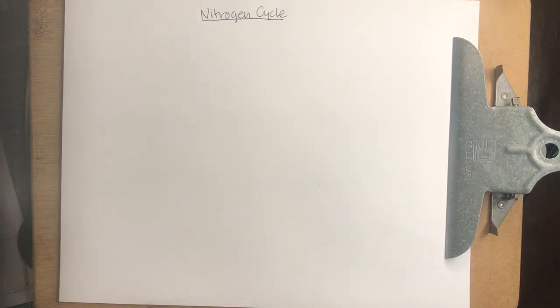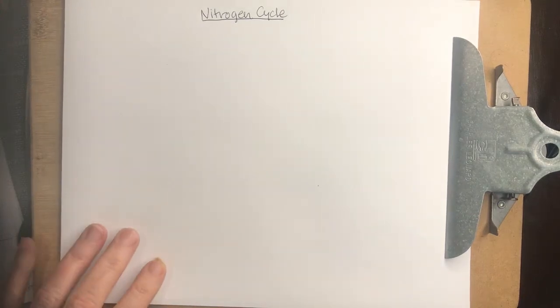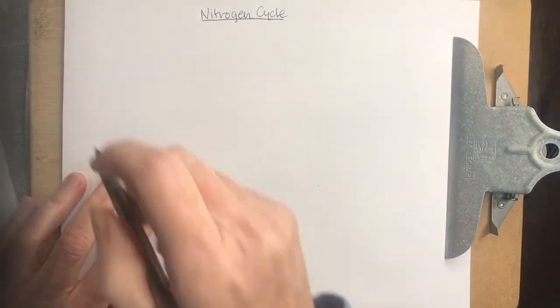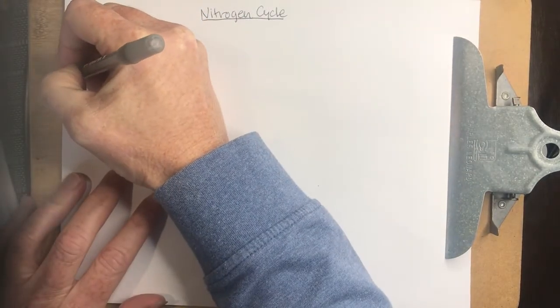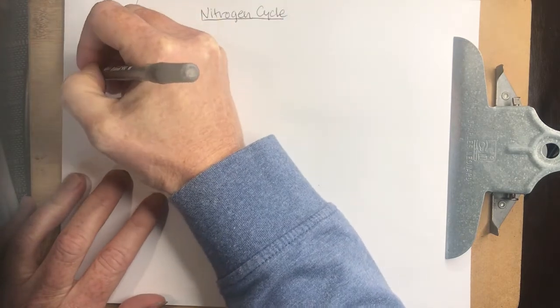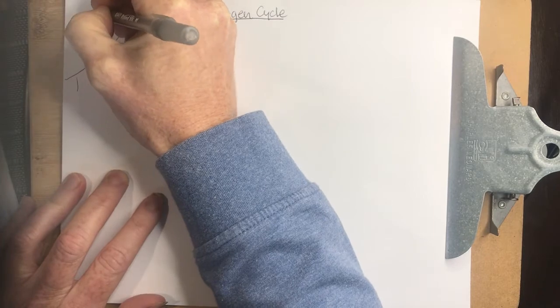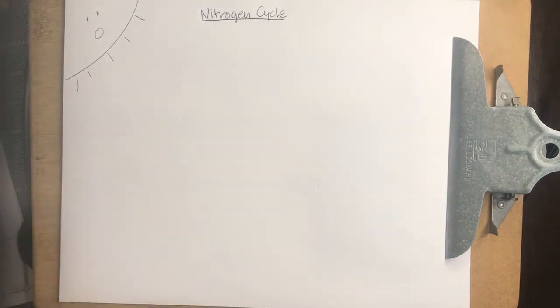All right, here we go. This is our last biogeochemical cycle for APES for this year, and we're going to be covering the nitrogen cycle. It gets a little bit more complicated, but it's kind of fun. So we'll start with our sun. Our sun's like, whoa, nitrogen cycle. It can be a little confusing, but that's okay. We're going to take it step by step.